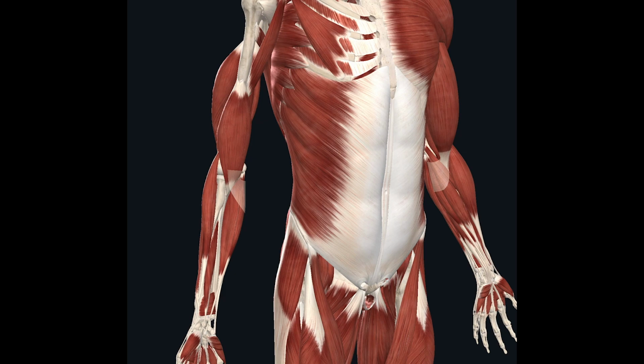The next muscle of the arm is the brachialis. And again, orienting you, there's the coracobrachialis. This is the brachialis. So the brachialis has its origin on the distal anterior surface of the humerus.